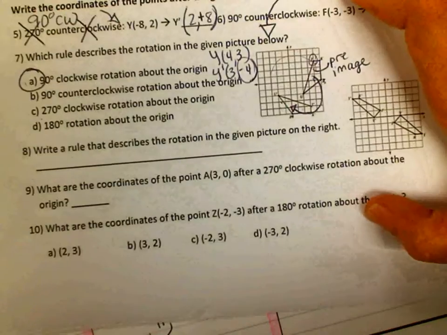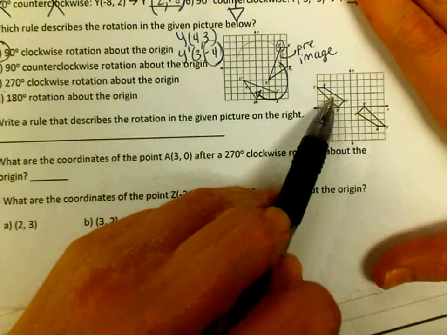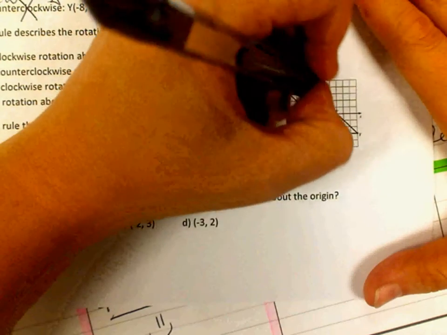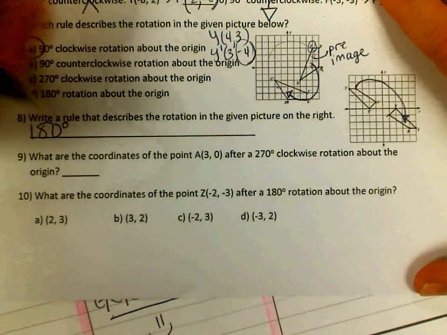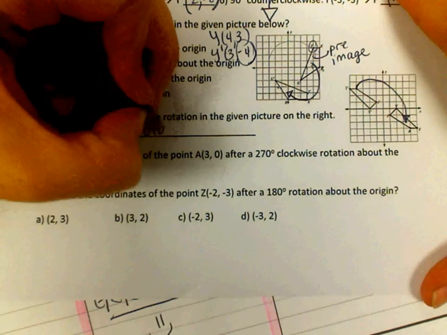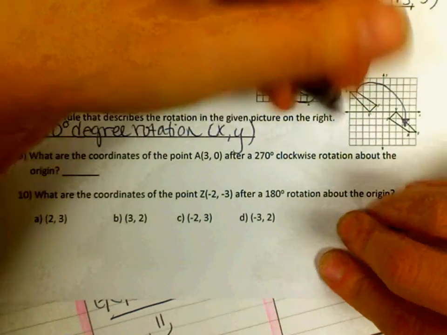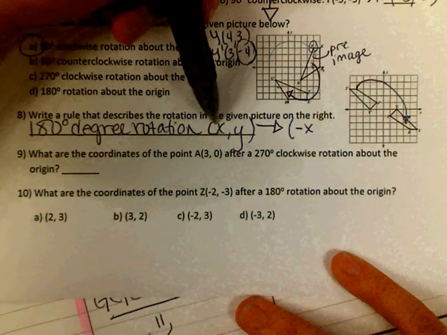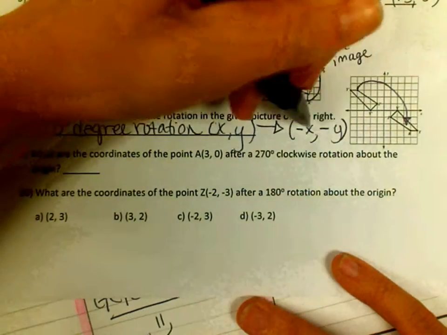Okay. Number 8, write a rule that describes the rotation in the given picture on the right. So you can see here that on this picture, this is a 180 degree rotation. So all you need to say is that this is a 180 degree rotation where X and Y become the opposite sign. So X becomes -X, Y becomes -Y. This just means that they change signs.